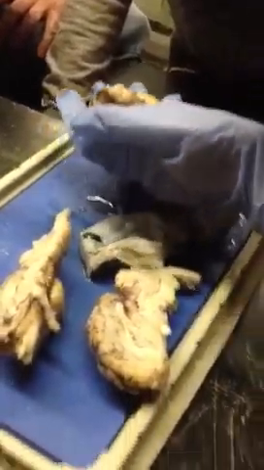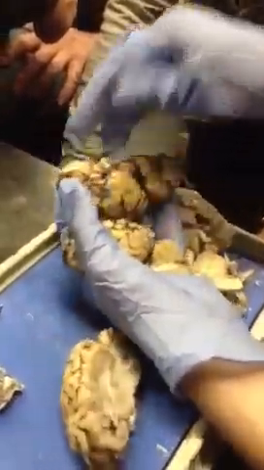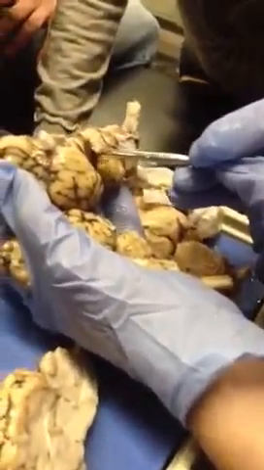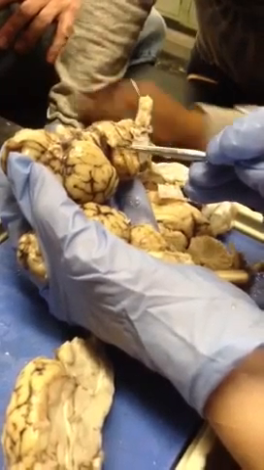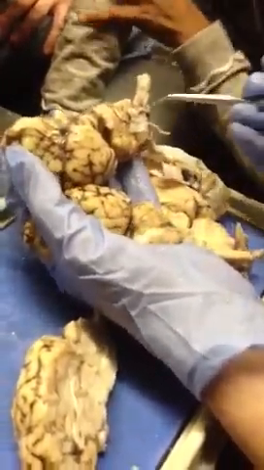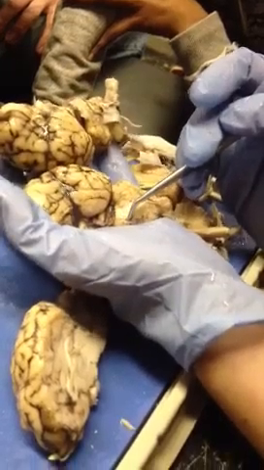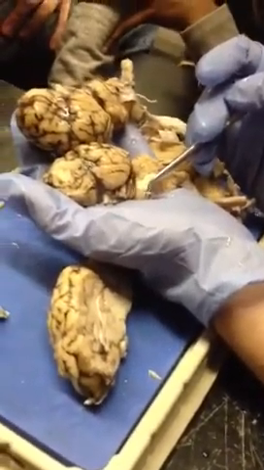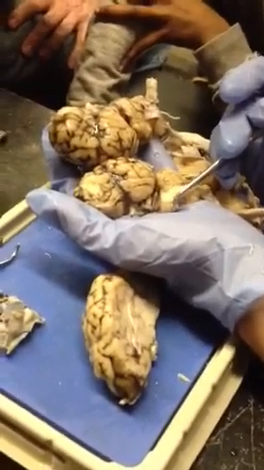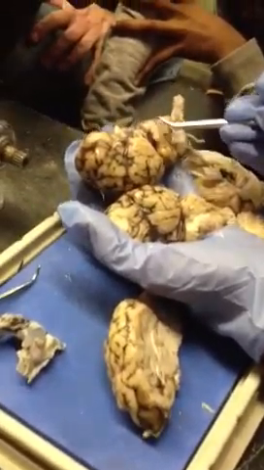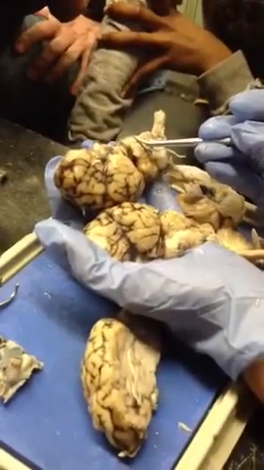Then trigeminal is on this one. The trigeminal nerve is huge, so probably won't mistake that for anything else. Then the abducens is the last one that you need for the sheep brain, and that's right here, and you can see it on this one too, right here. Okay.